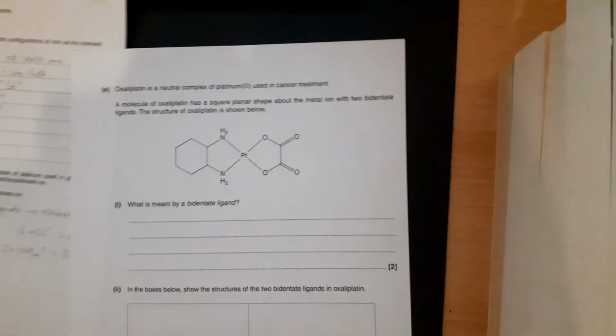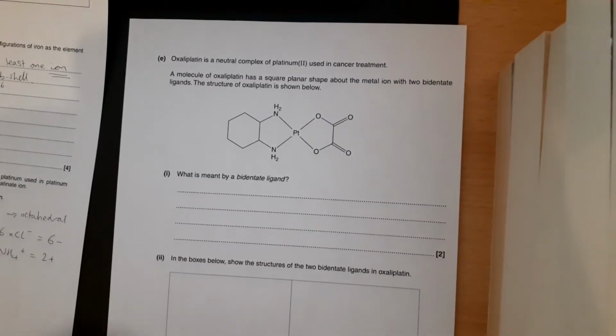If we move on, this question carries on. So it then talks about this thing, which is oxaliplatin. It's a different complex of platinum used in cancer treatment. You might be seeing a bit of a link here, that these sort of platinum complexes are often used for this. So a molecule of oxaliplatin has a square planar shape, again that we've seen before, platinum. It's got 2 bidentate ligands, the structure is there.